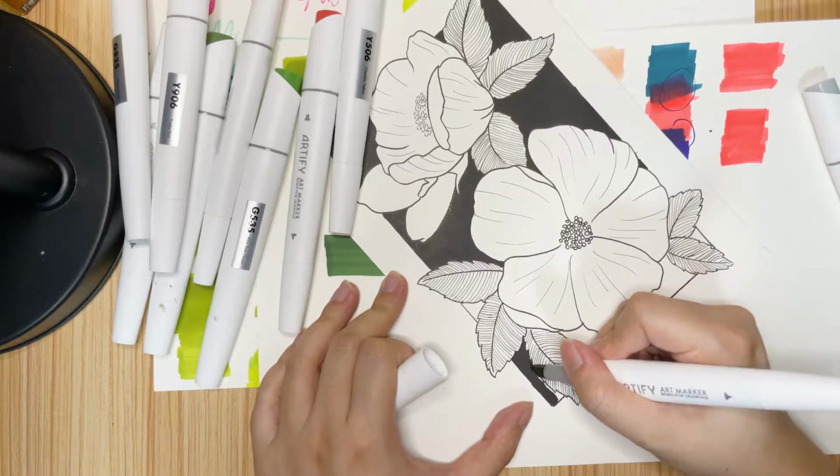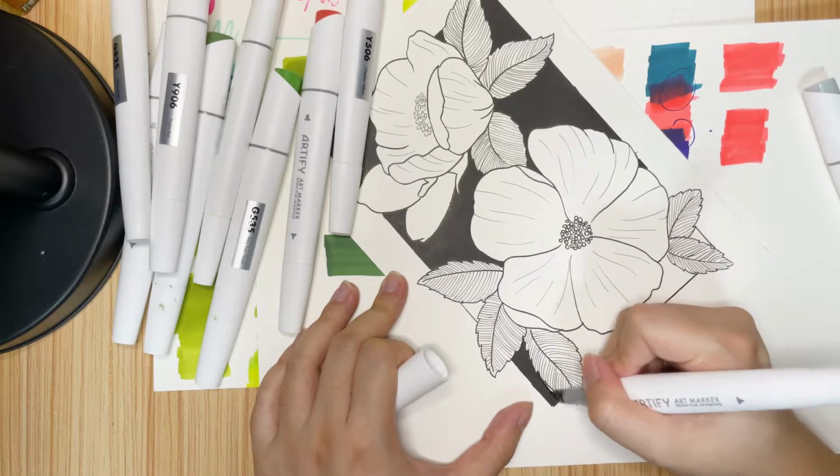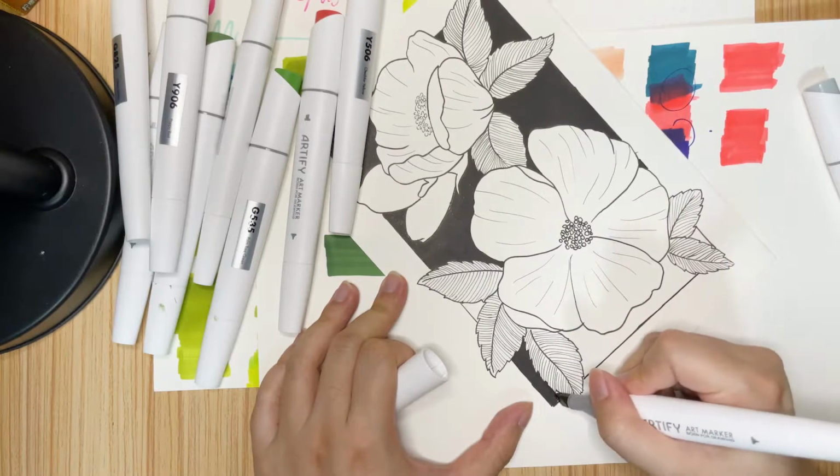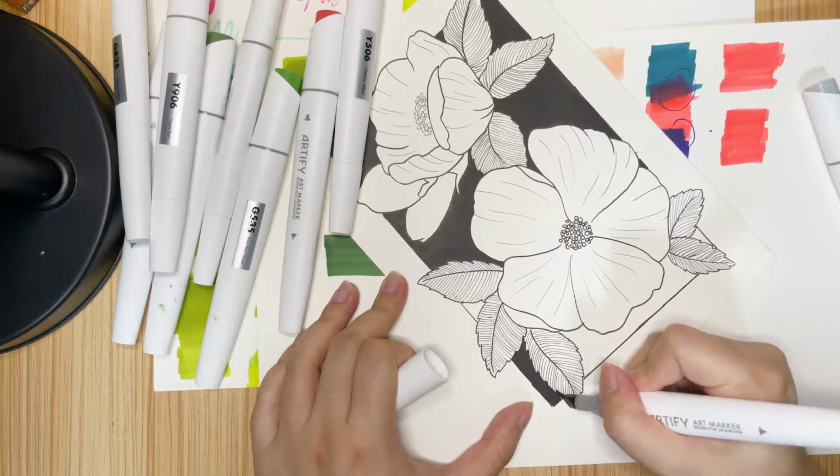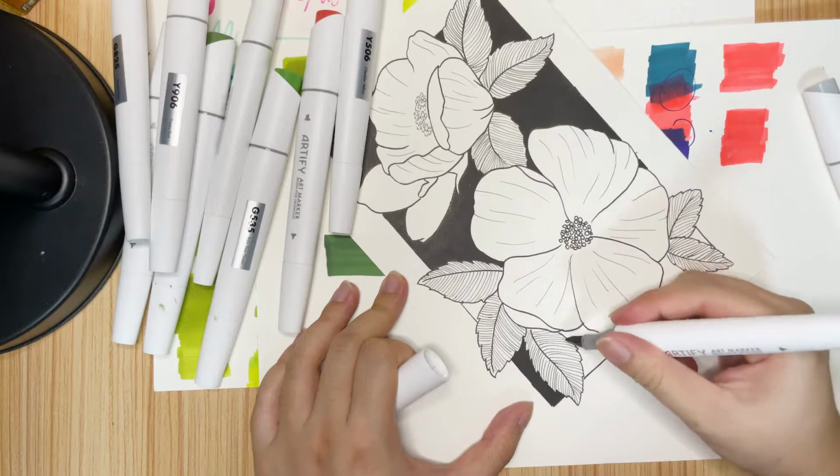It is definitely okay if you want to start from the flower part. The only reason why I'm starting with the background is that I want to fix the messy lines that I made by mistake.